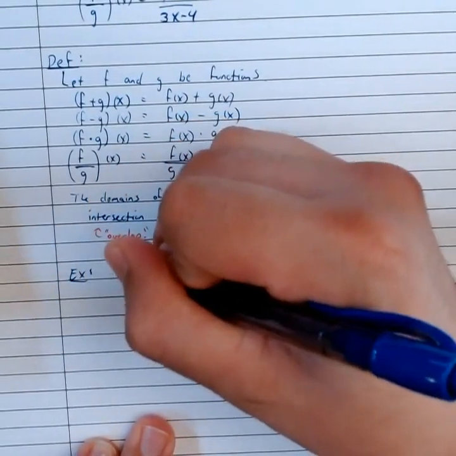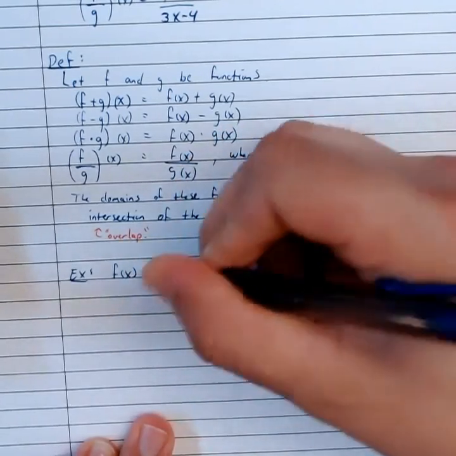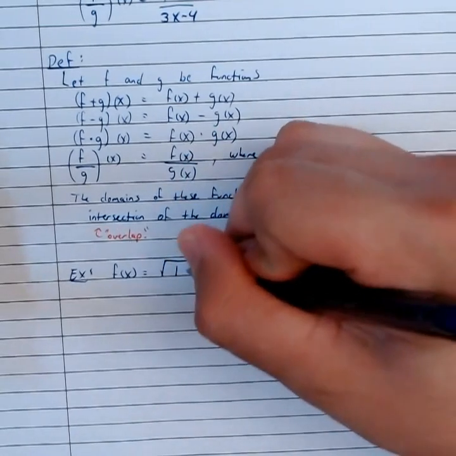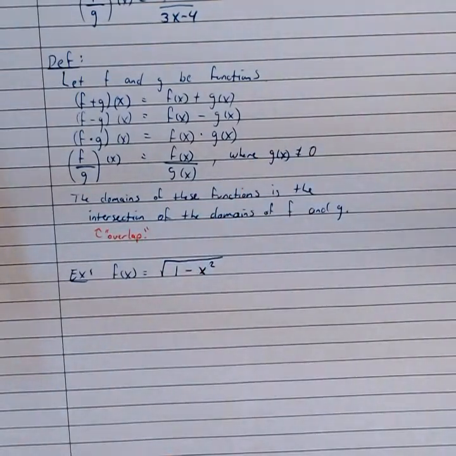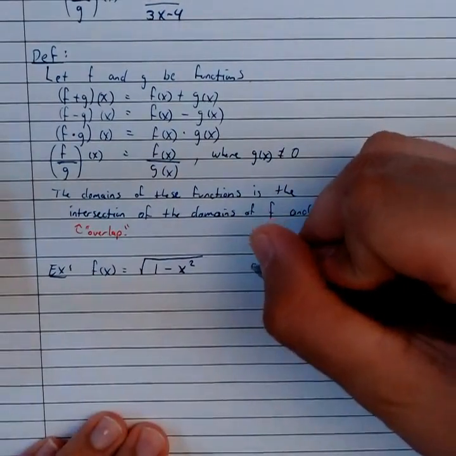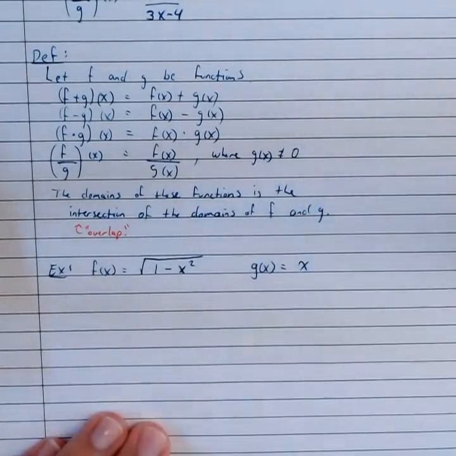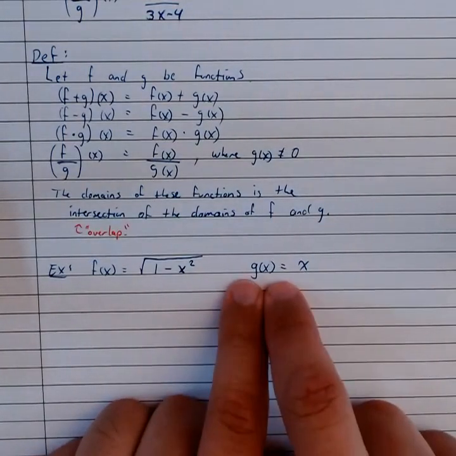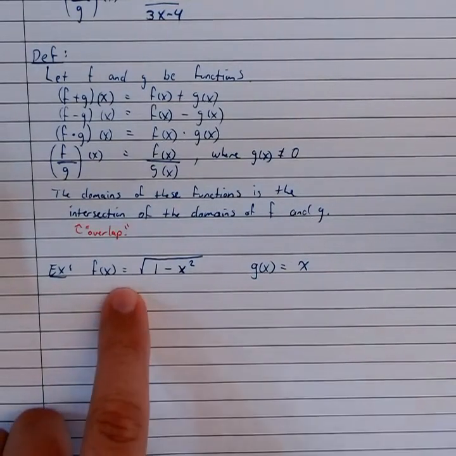Let's say we have a function f of x is equal to the square root of, let's say, 1 minus x squared. So that's a function. Well, f of x equals the square root of 1 minus x squared. And let's say I have g of x, which is equal to just x. That's sometimes called the identity function. Whatever this is identifies this one. This one's identically this one. All right. Y is equal to x.